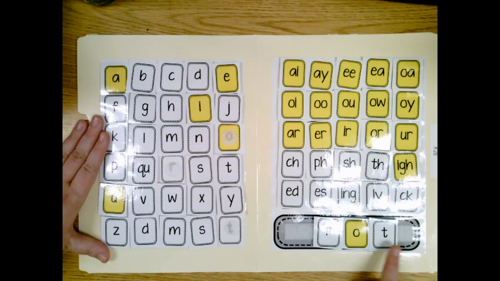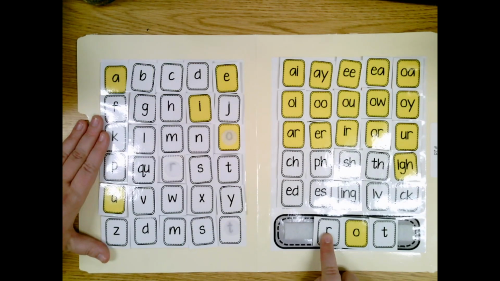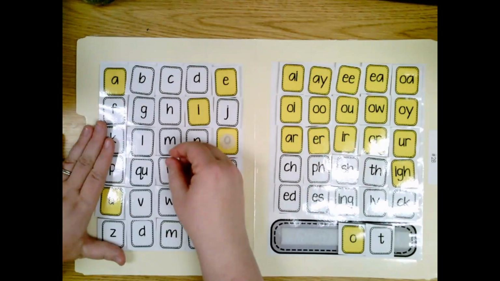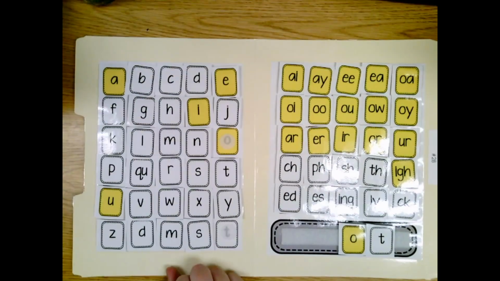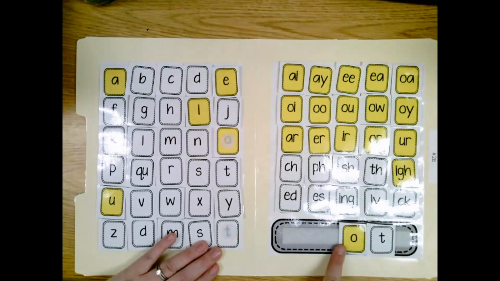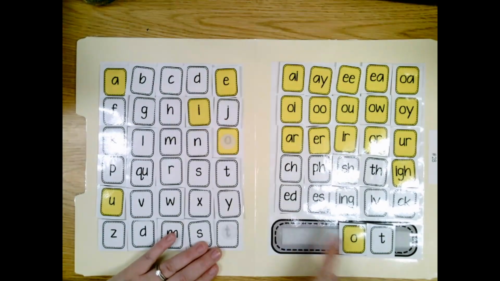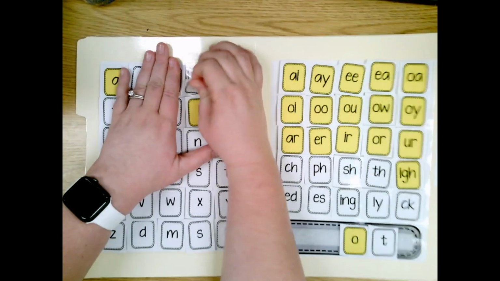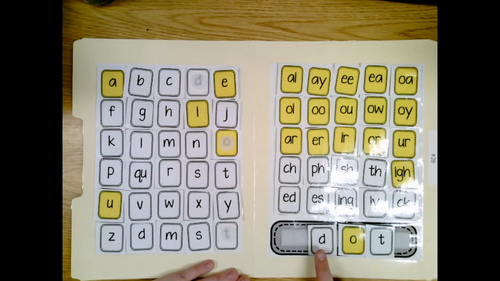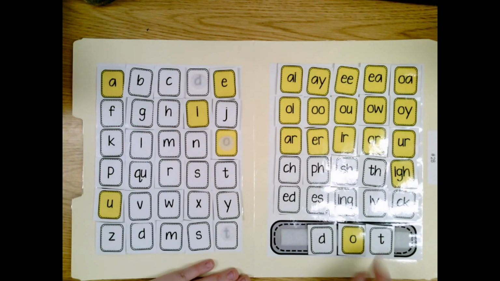Good job. Now let's change rot to dot. There is a dot on my paper. We don't need the R. Change it to dot. I'm going to give you a minute. Okay. D-ot. So we're going to put D here. Dot, dot, dot. Okay, now change dot to the word jot.